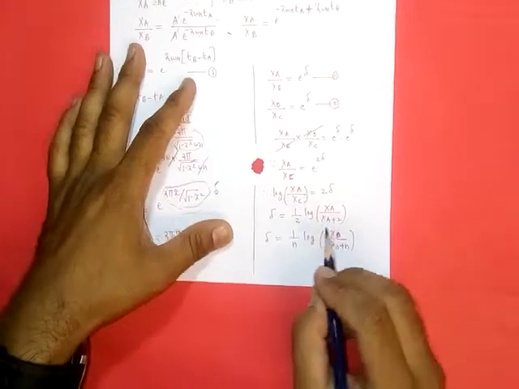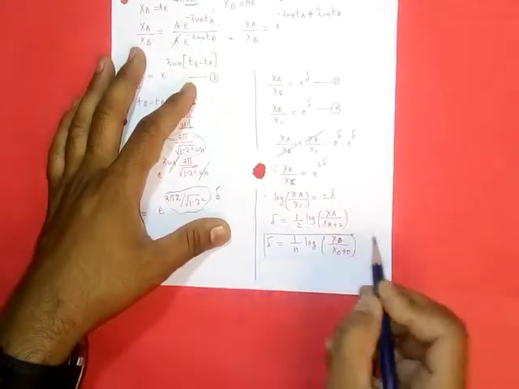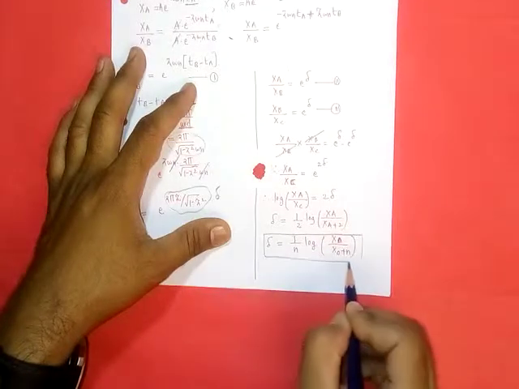So this is another equation for logarithmic decrement.